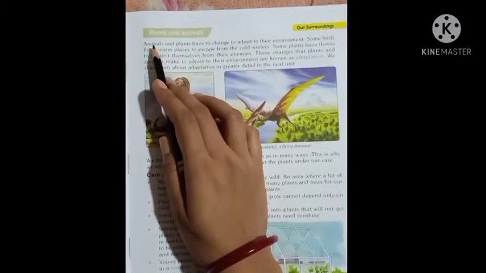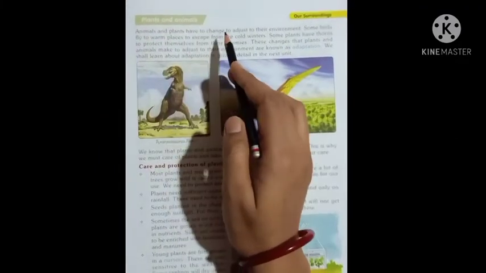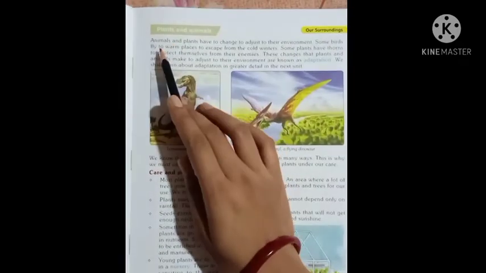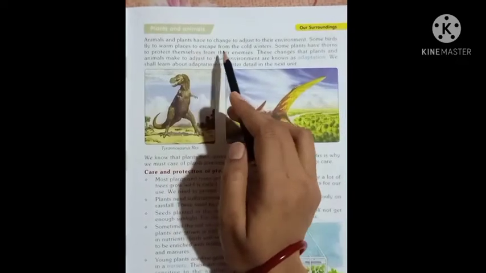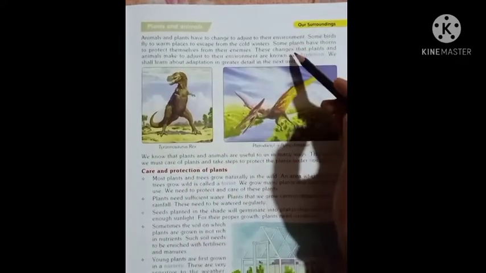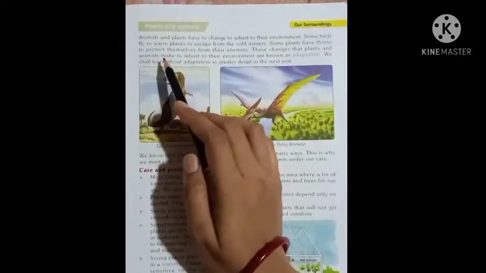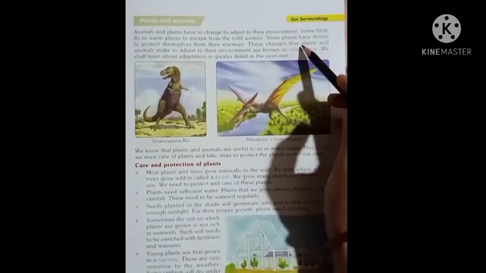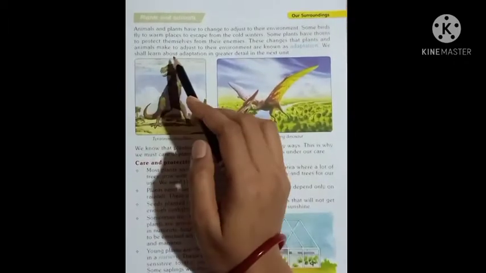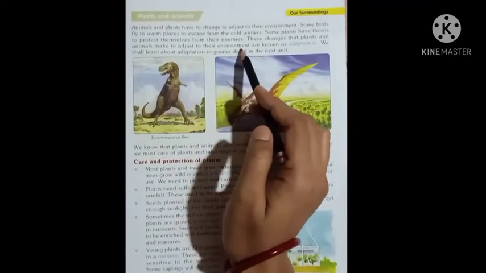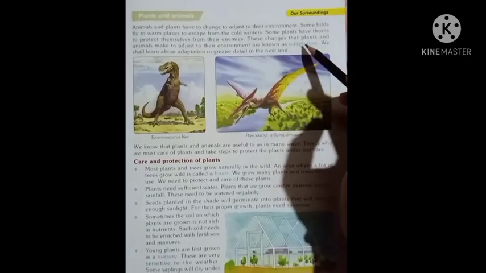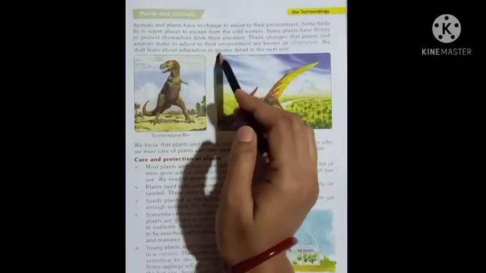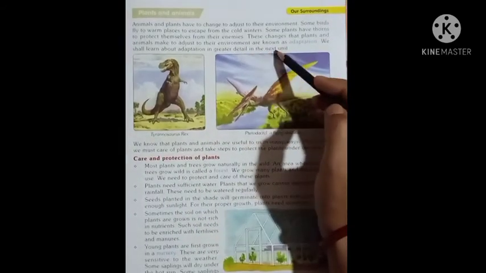Come to the next page. Animals and plants have to change to adjust to their environment. Some birds fly to warm places to escape from the cold winters. Some plants have thorns to protect themselves from their enemies. These changes that plants and animals make to adjust to their environment are known as adaptation. We shall learn about adaptation in greater detail in the next unit.